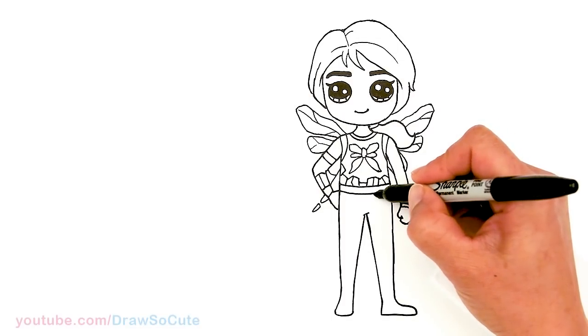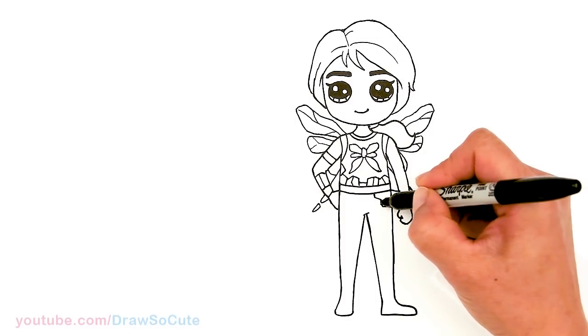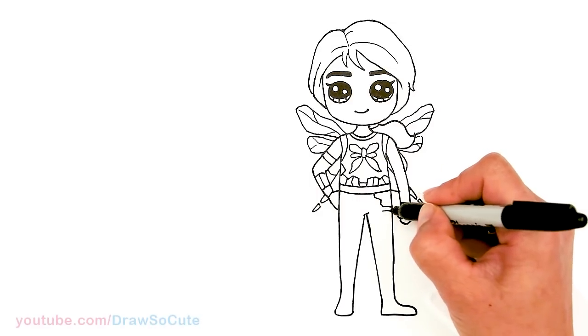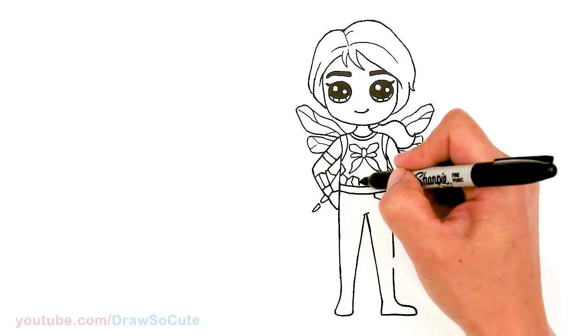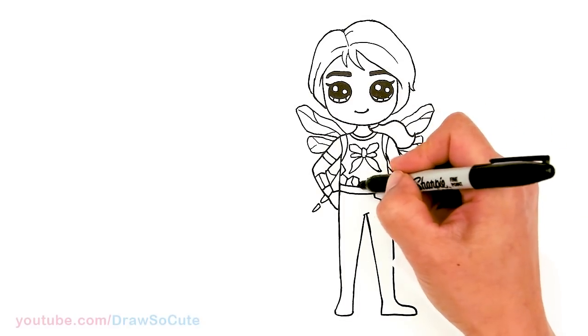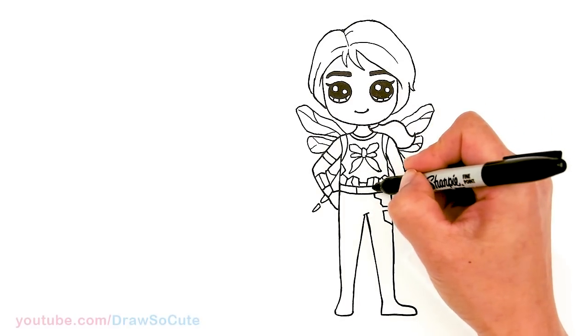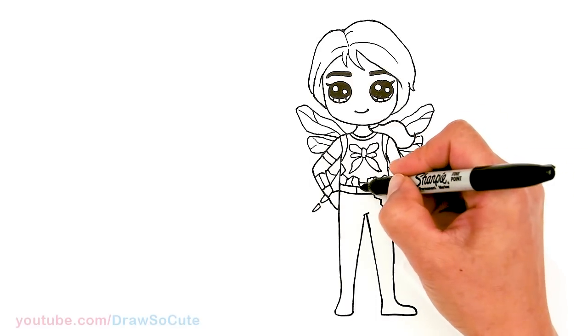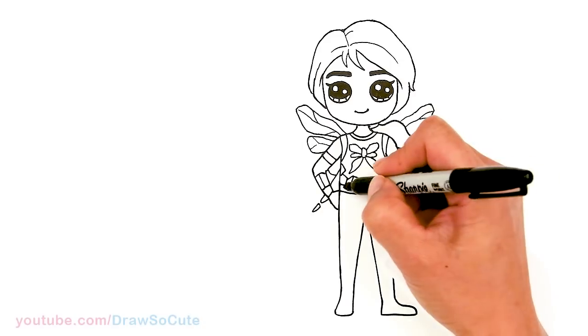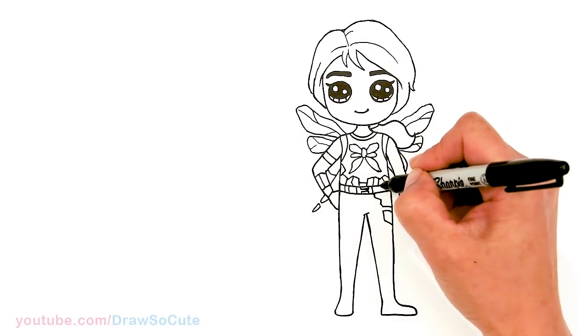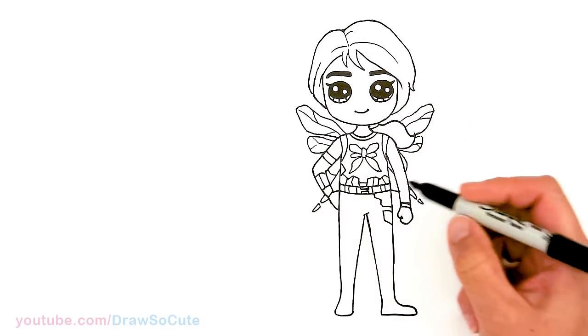So right here it's going to continue. I just love this skin. It was just so pretty, right? And especially the wings. So then right here, I'm going to add the belt detail. Oops, my hand's wobbling. And 2 straps right there.